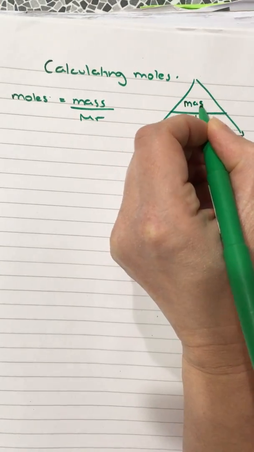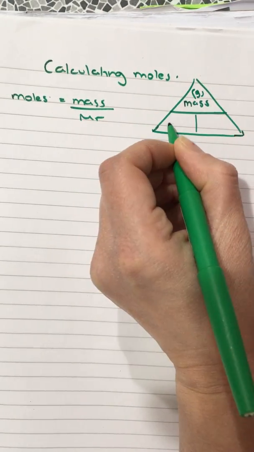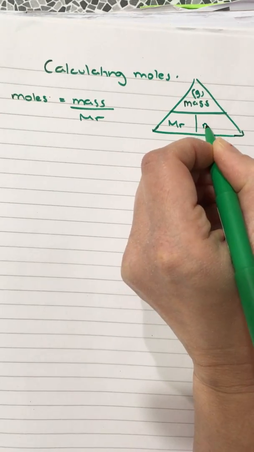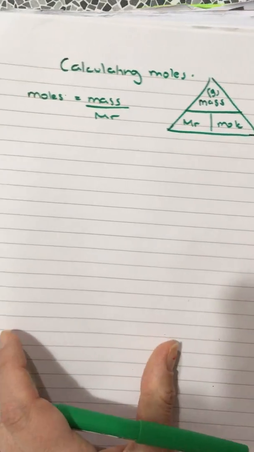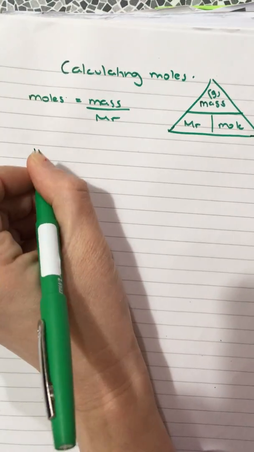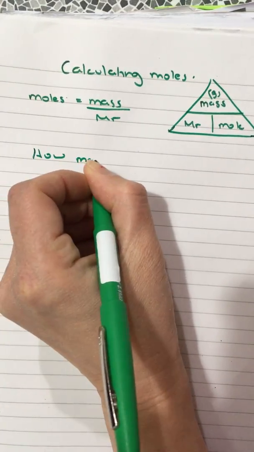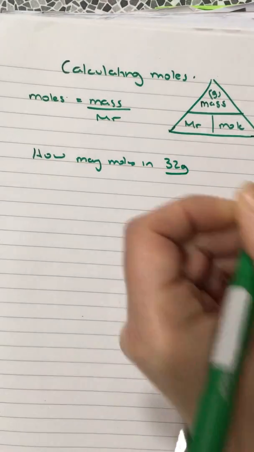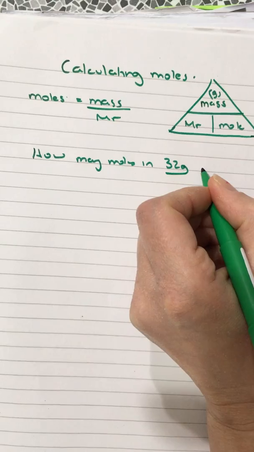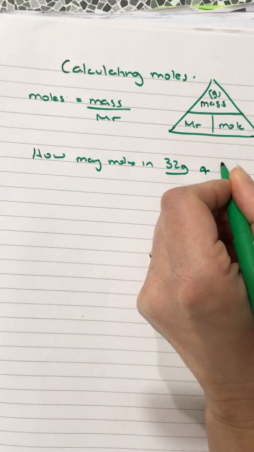So it's mass, which is always in grams, divided by Mr. Mole. So the way I remember it is mass, Mr, mole. So we're going to do some examples now. So how many moles in 32 grams? So you're often given the mass of oxygen, O2.